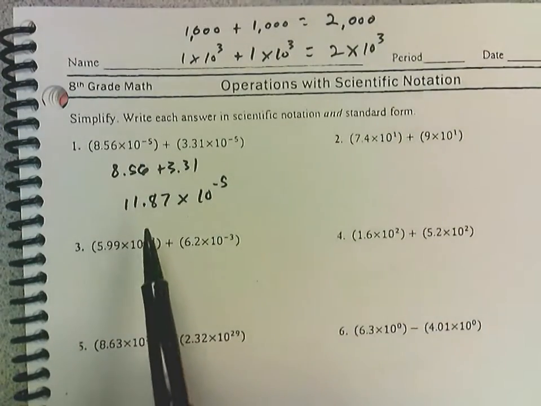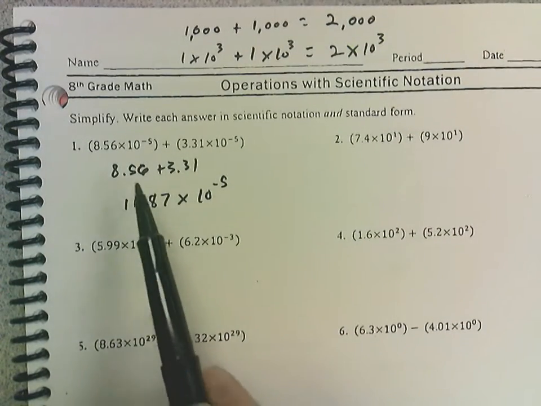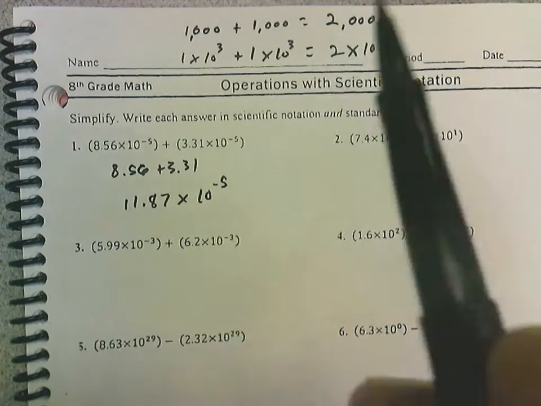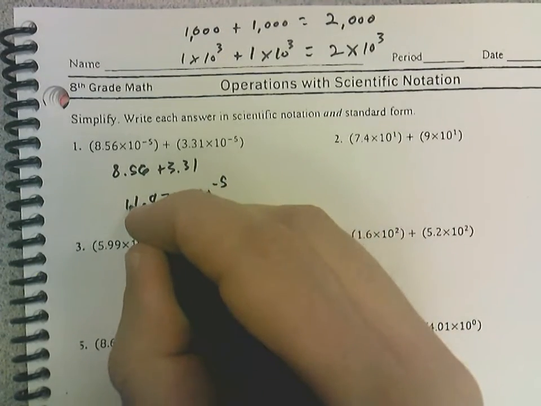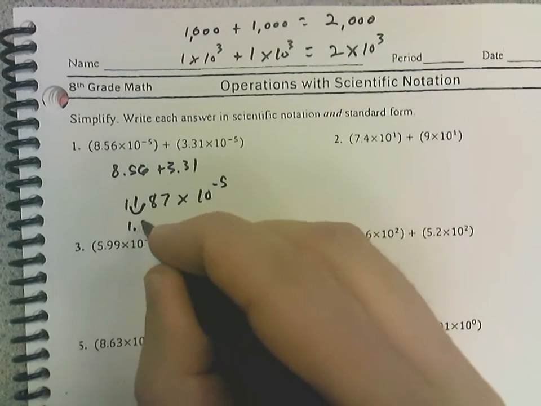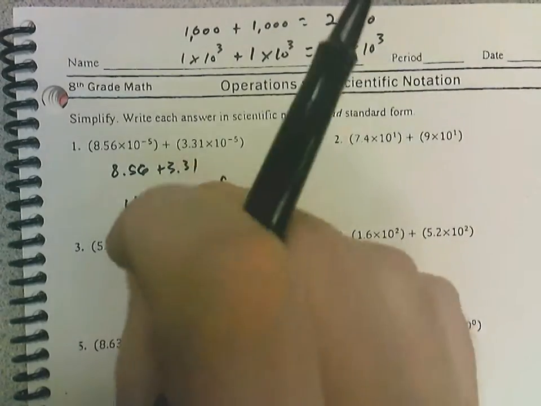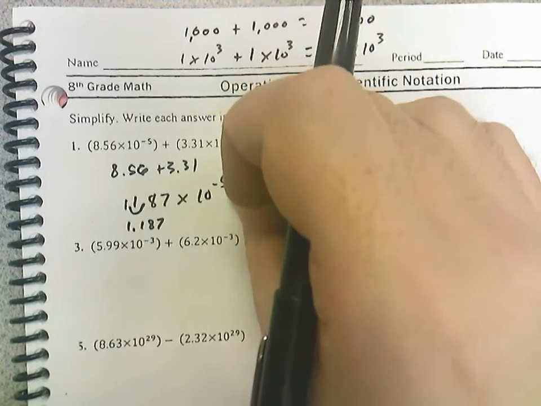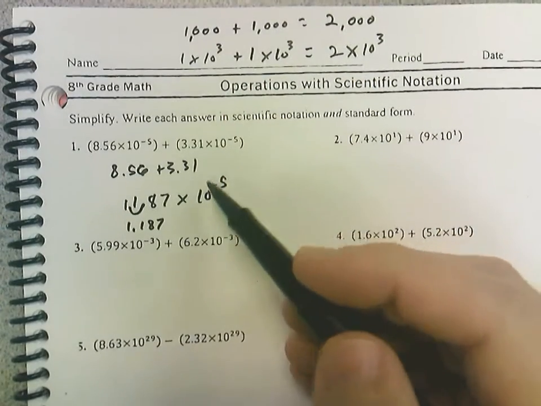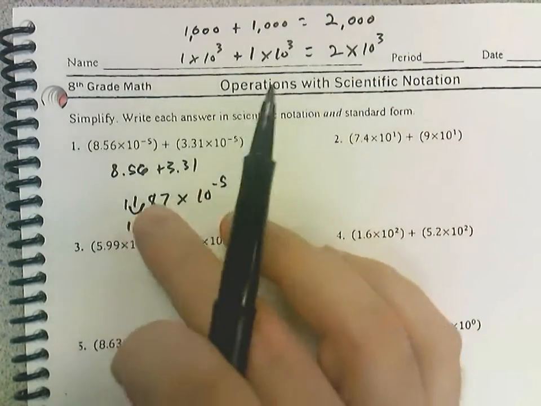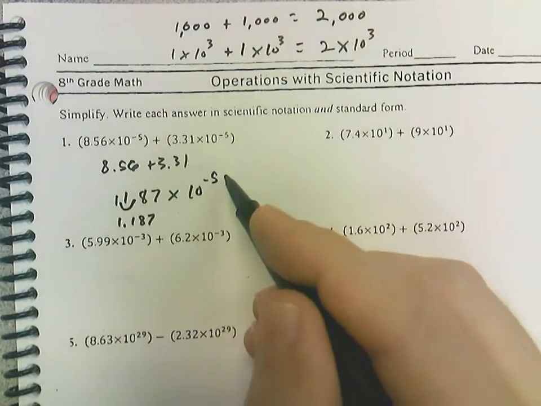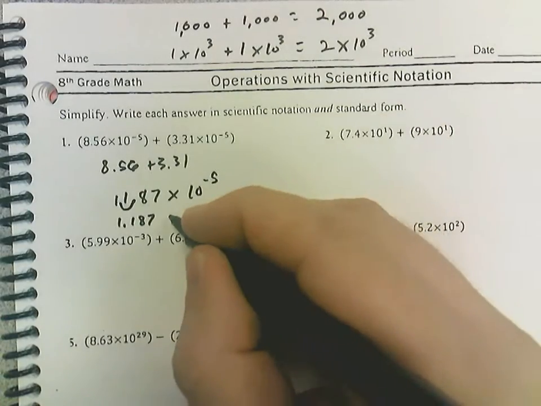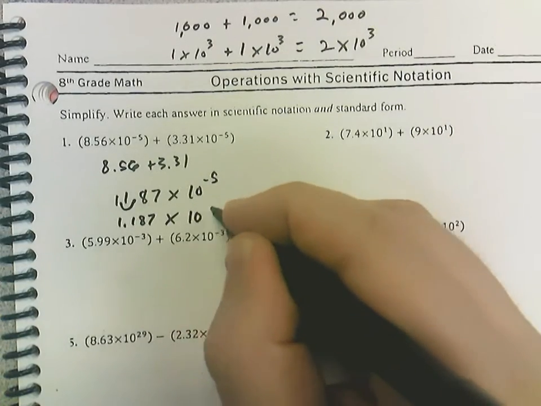Now the problem here is this isn't scientific notation because when I added these two numbers together, I gained an additional 10 that I can move over, because this number is bigger than 10. So I have to move this decimal over and it becomes 1.187, but because I took this 10 away, I'm going to add it to the exponent. It's going to be adding a 10 because it's a big number, right? So it'd be negative 5 plus 1, which is negative 4. So I would end up with 10 to the negative 4 power.